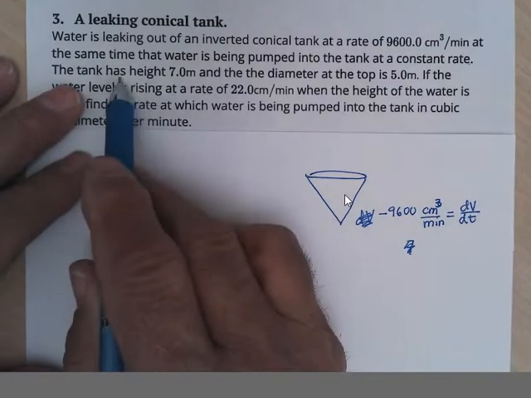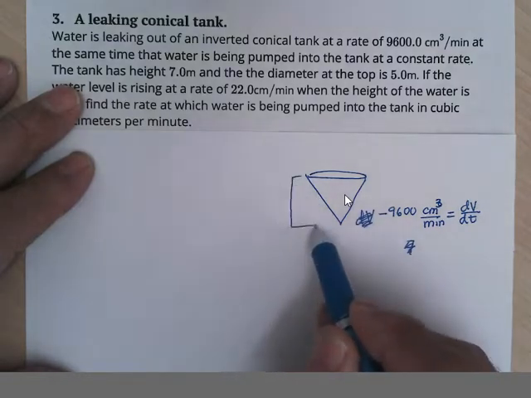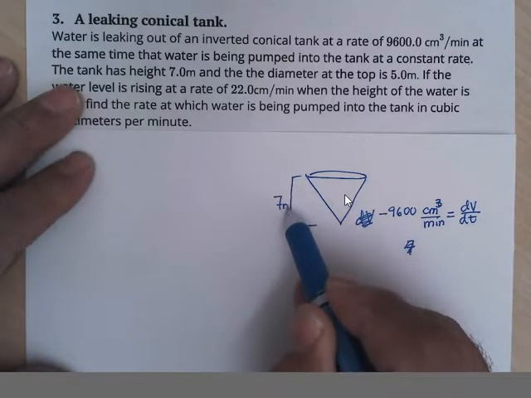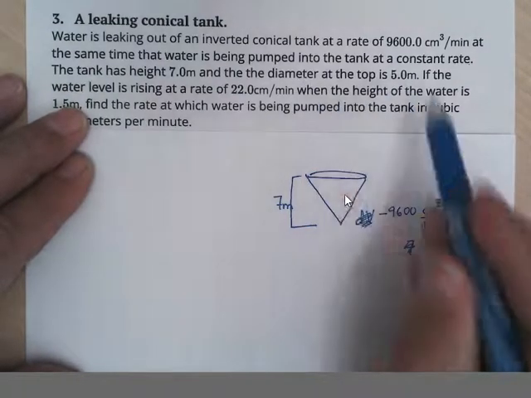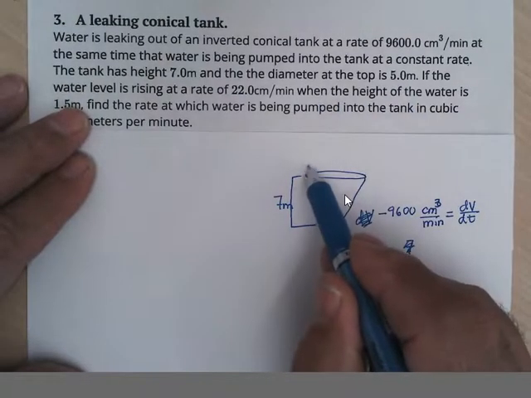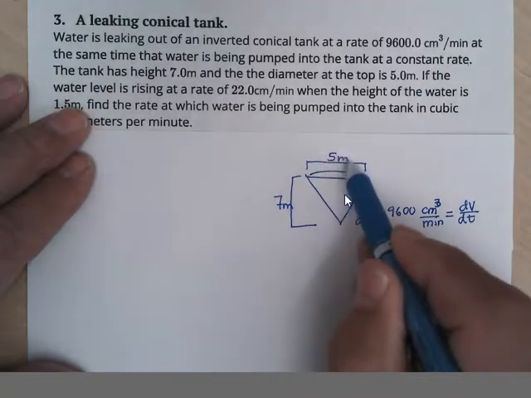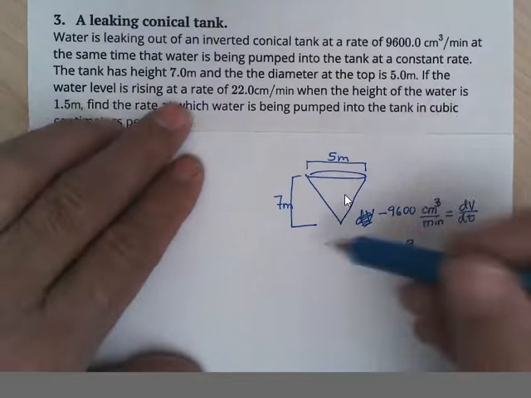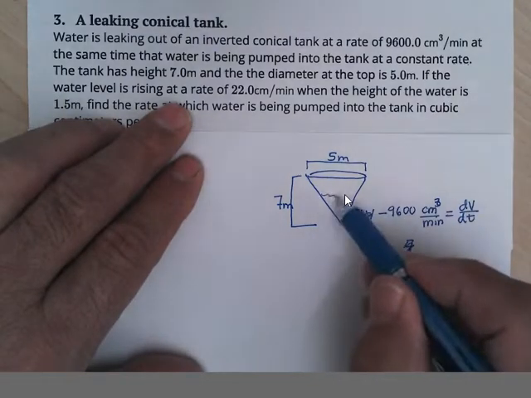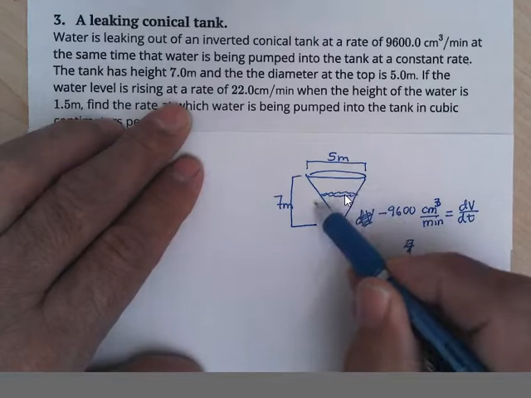The tank has a height of 7 meters. That doesn't change, so I don't need to put a variable. The diameter of the top is 5 meters, so it's 5 meters clear across. The water level is rising, so there's water in the tank, and it's rising.